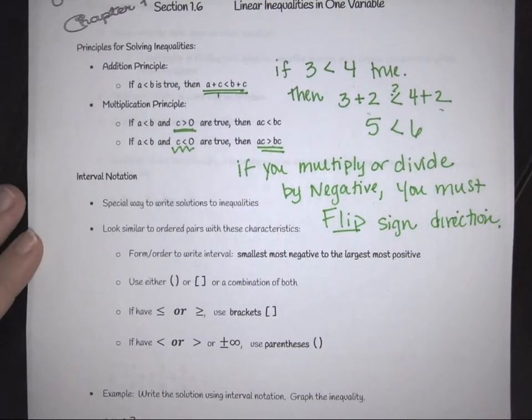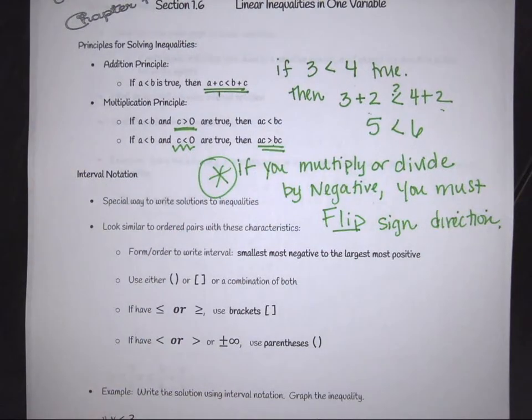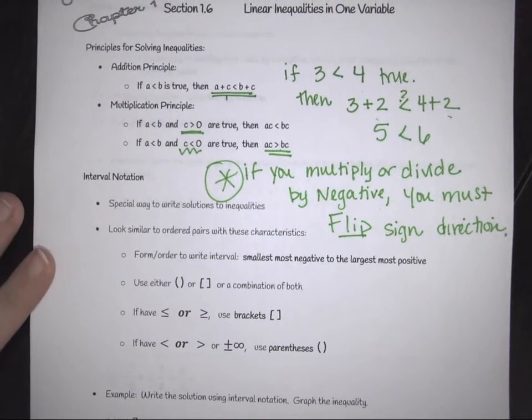That is the biggest thing that you need to remember. This is what I would consider to be the essential rule when we're dealing with inequalities: multiplying or dividing by a negative means that you are flipping the direction sign of your inequality.